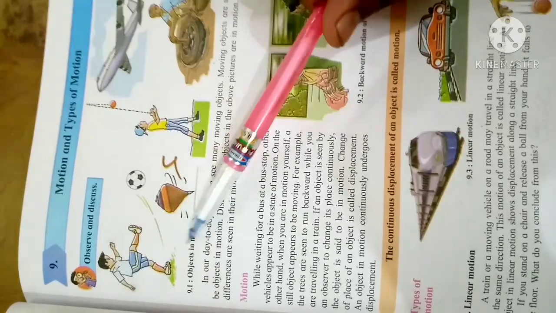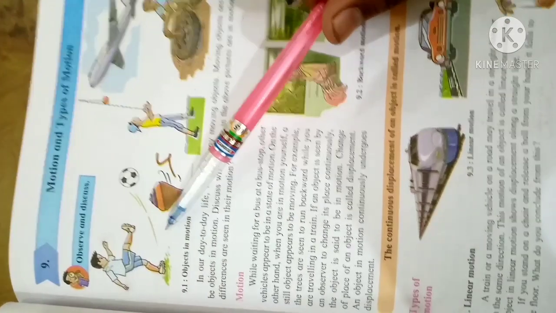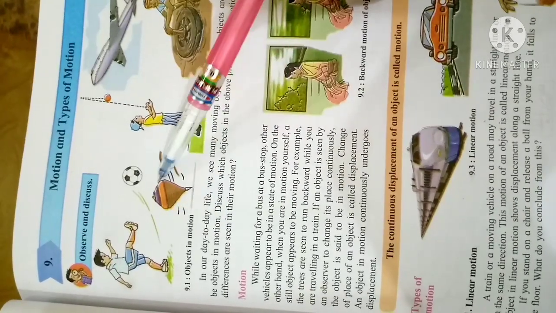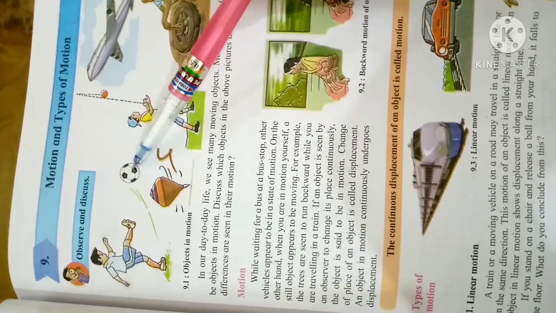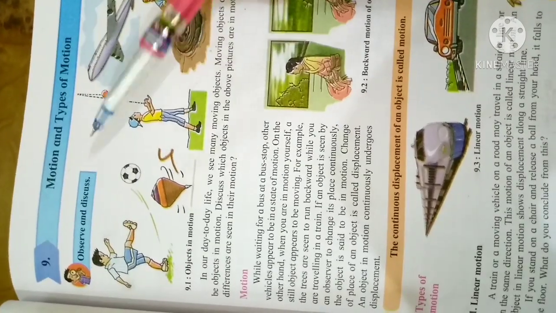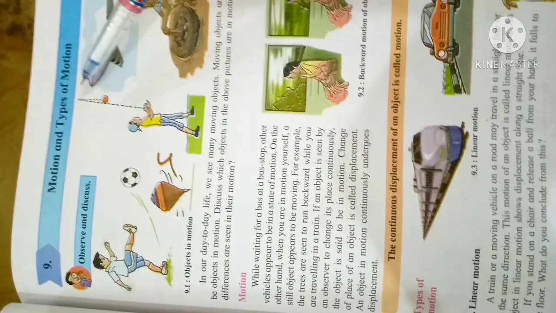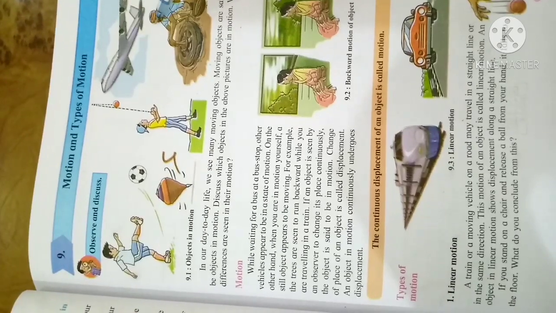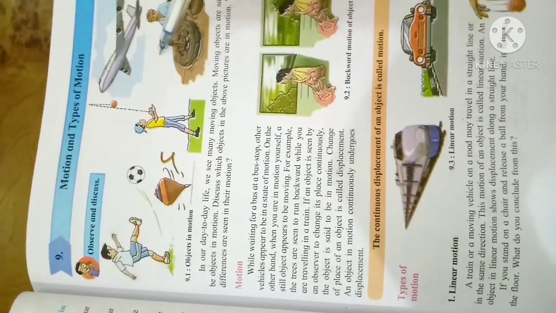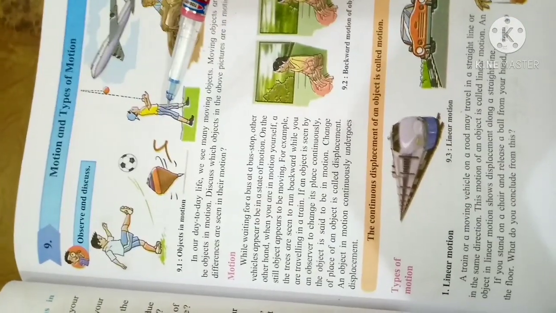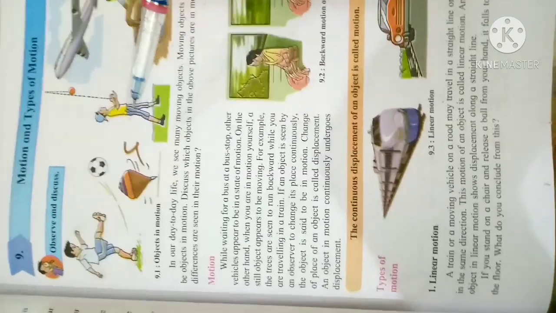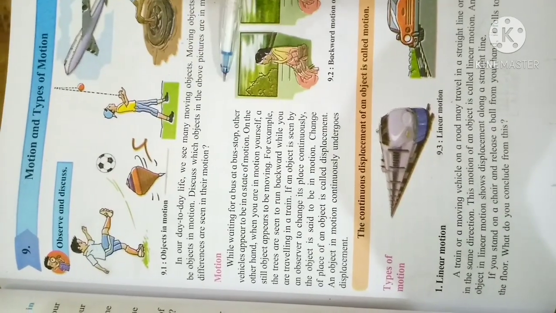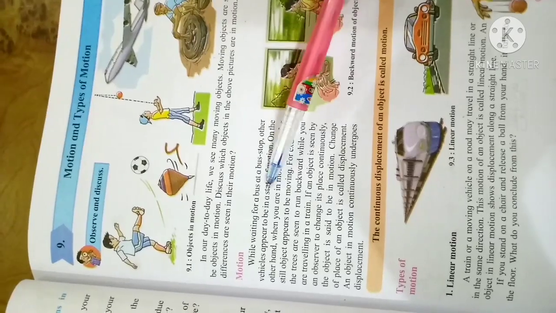First, the ball. The boy is kicking the ball, and the ball moves from one point to another. Next, this object is moving. The ball moves from one point to another point. Another ball moves from one point to another point. Then next, in these diagrams another is the aeroplane. The aeroplane moves from one point to another. This object rotates. That means different types of objects have different movements. It is known as motion. In day-to-day life, we see many moving objects. That means a moving object is said to be an object in motion.